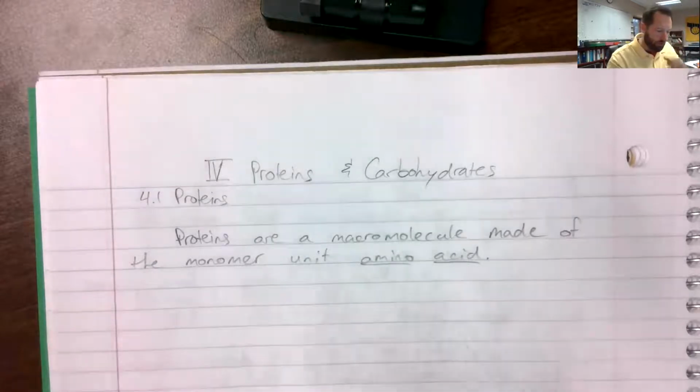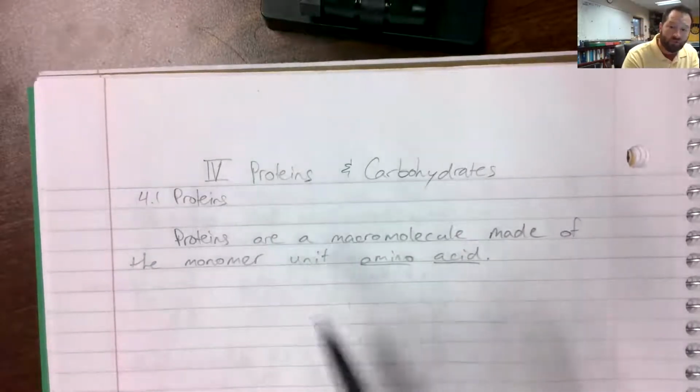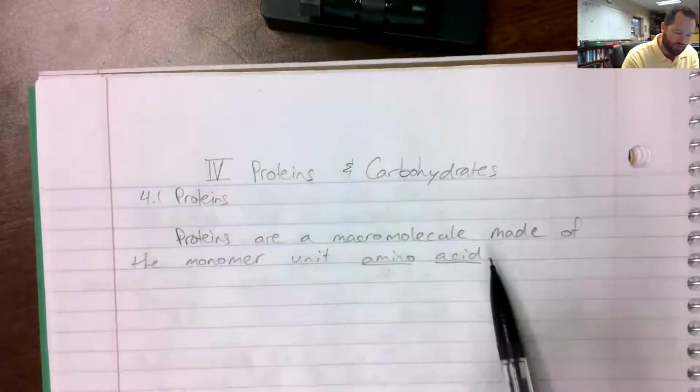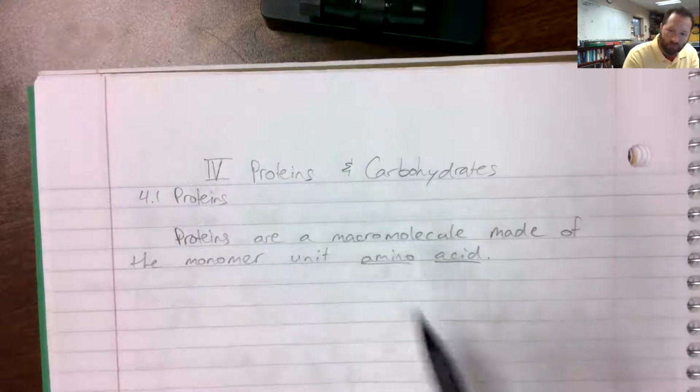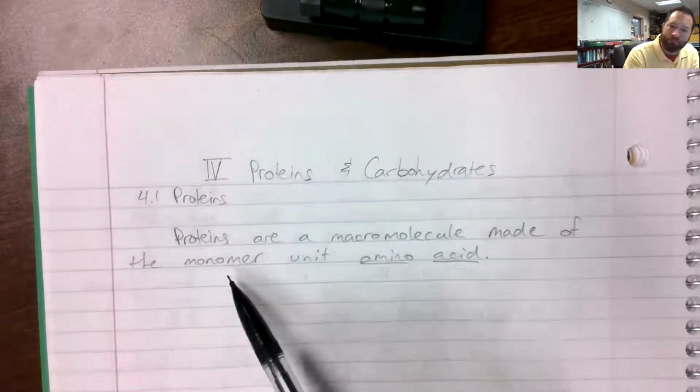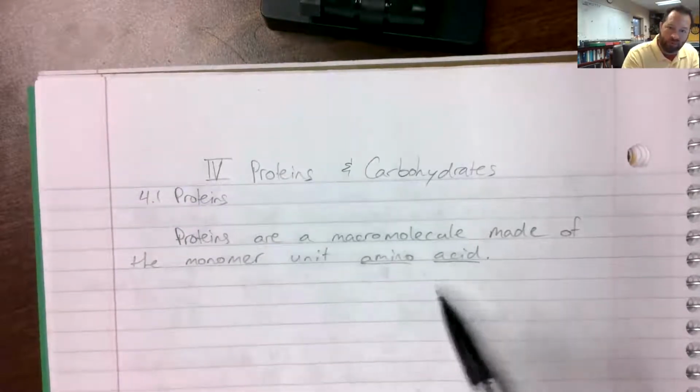Again, these are large molecules. I like to think of trains, big, long trains. And all of those macromolecules are made up of train cars that we call monomers. And in the case of proteins, the monomer is the amino acid.